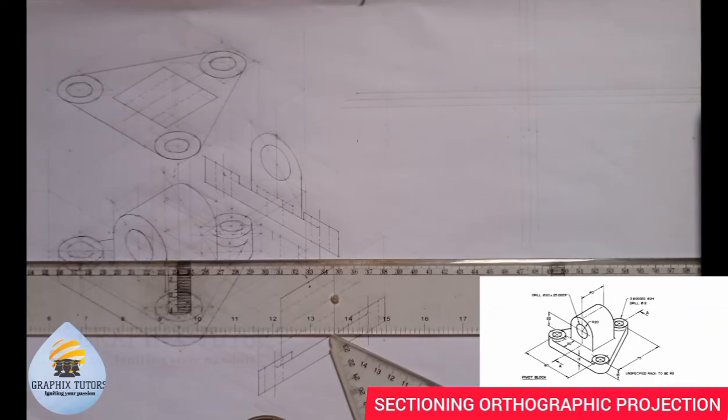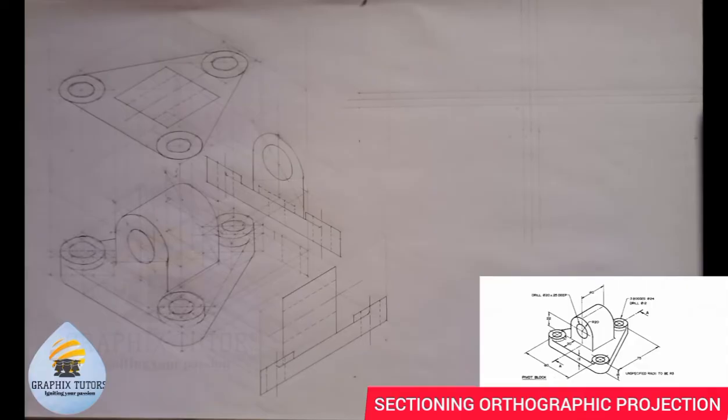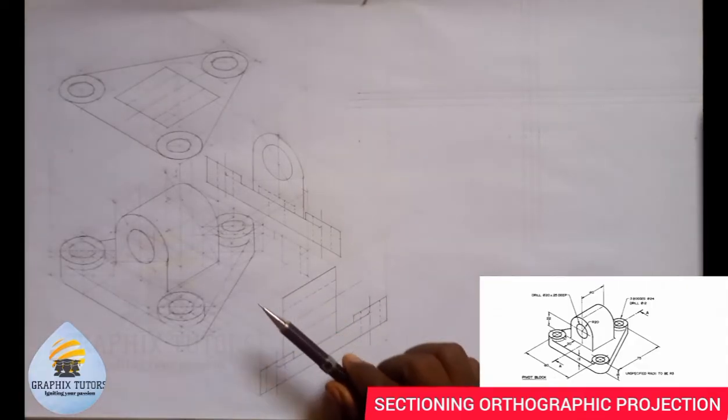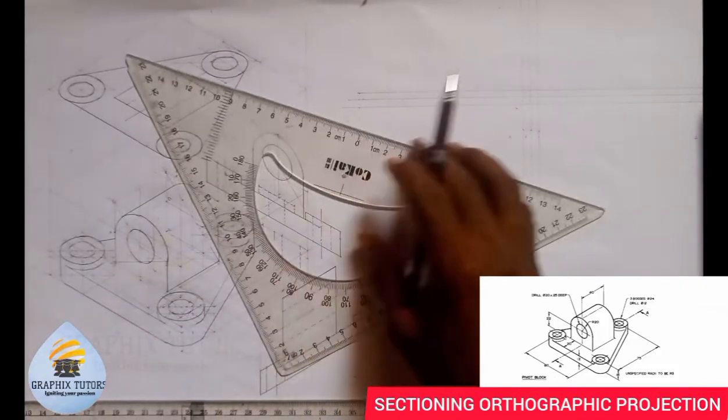The next thing I'll be doing here, the question says we should draw the sectional front elevation on AA. Now I have drawn this, and looking at this direction, sectional front elevation on AA, looking from this side, you discover that they have something placed in this manner.